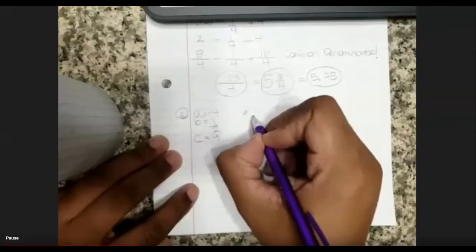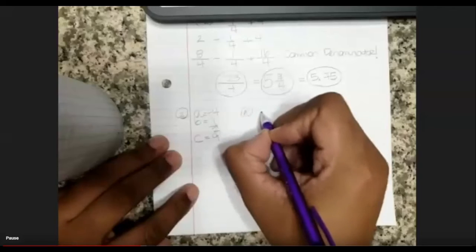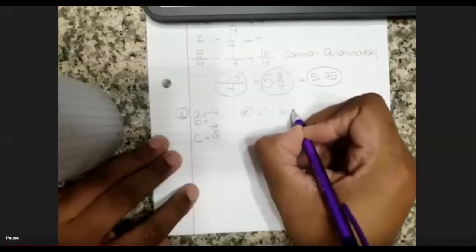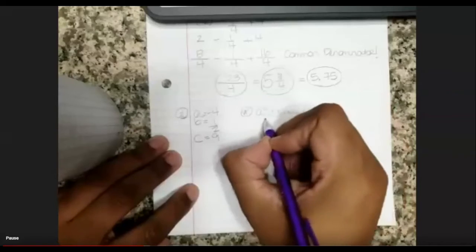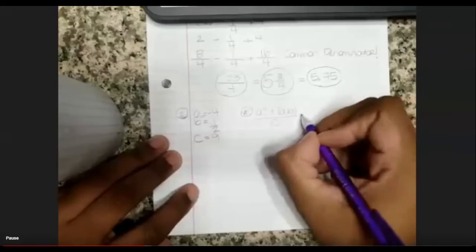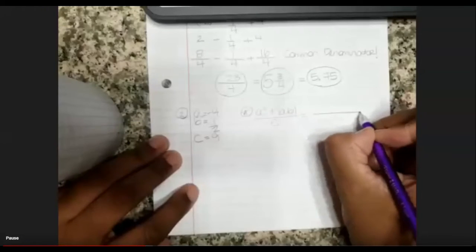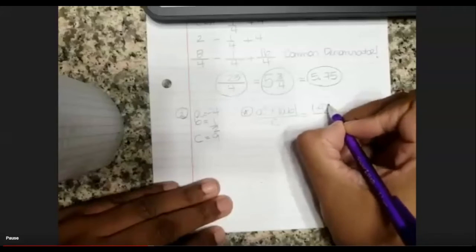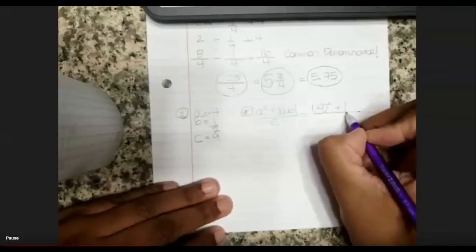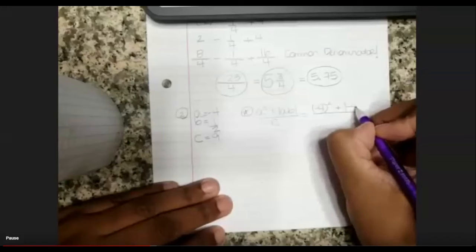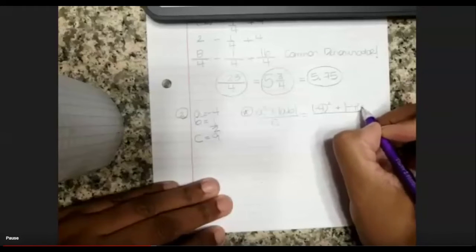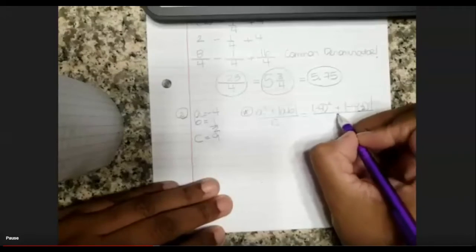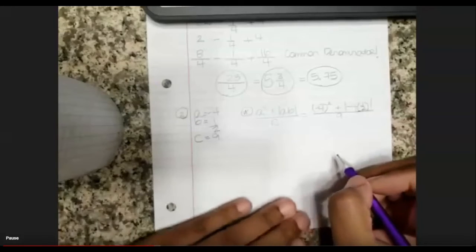So I'm going to start with my first expression. They're not really numbered, but my first expression is A squared plus the absolute value of AB, divided by C. So I'm going to substitute in my values.